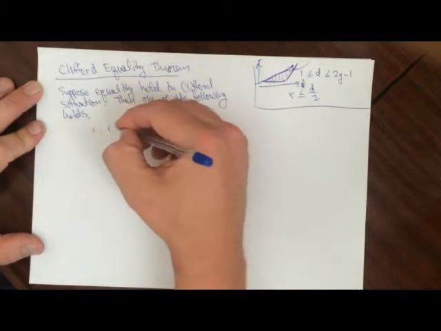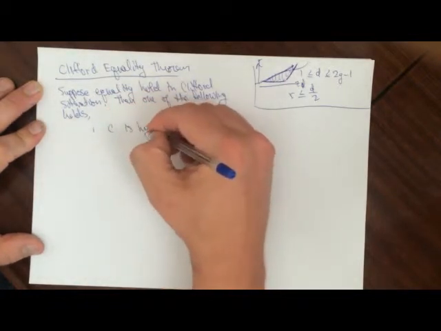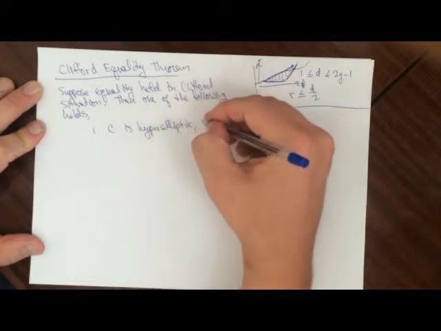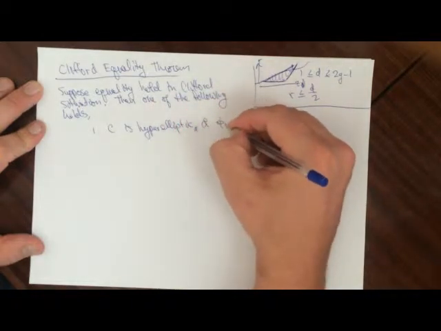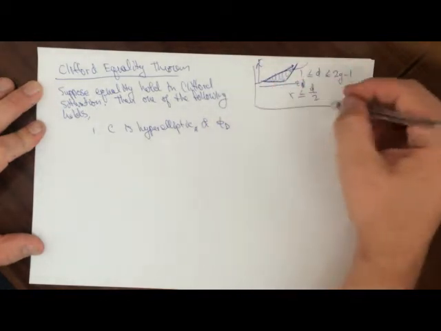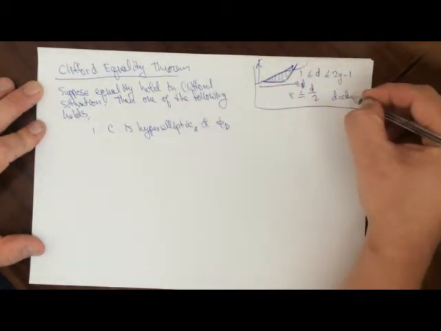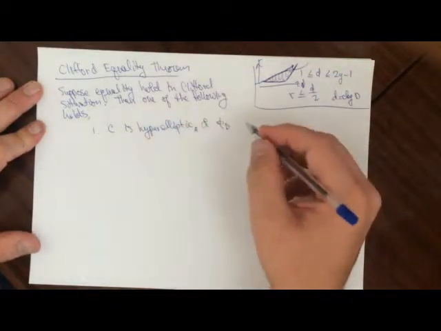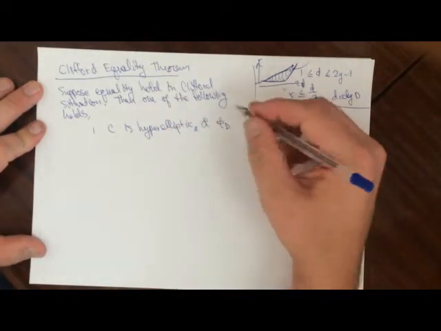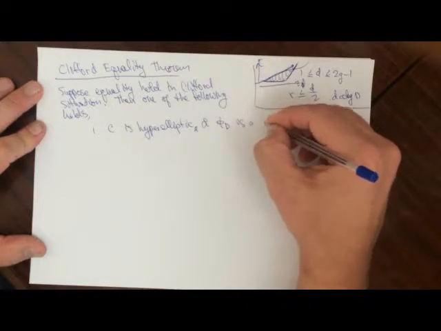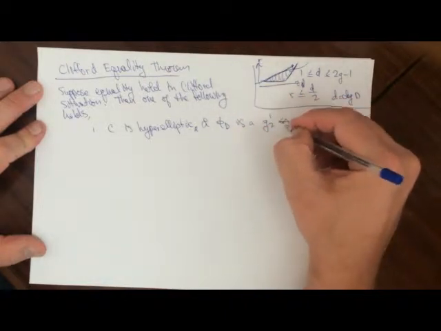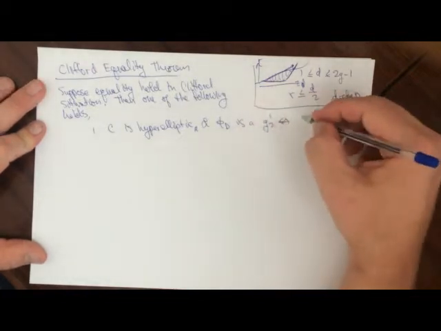First is that C is hyperelliptic, and phi_D, where d is the degree of D. So this is some divisor, and phi_D is a g^1_2. This means that it's the hyperelliptic map.